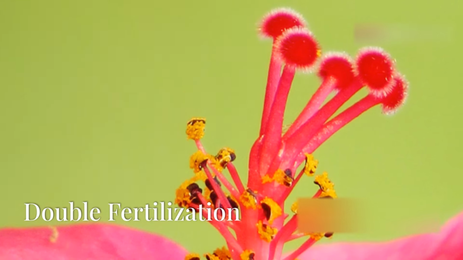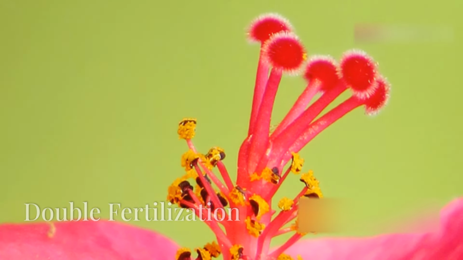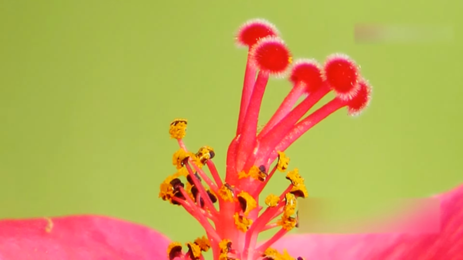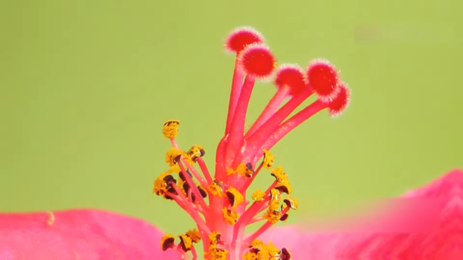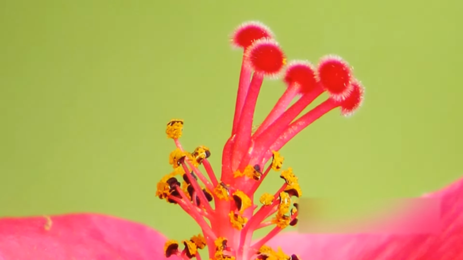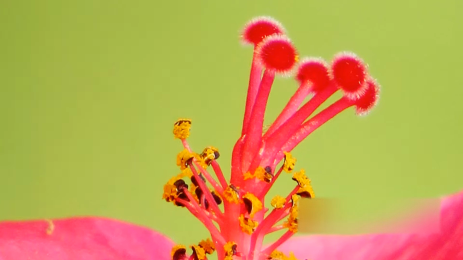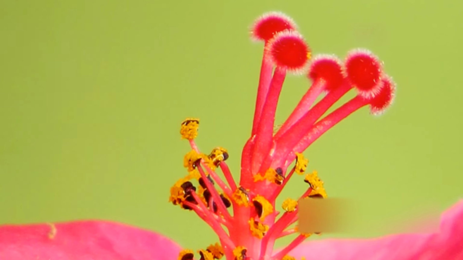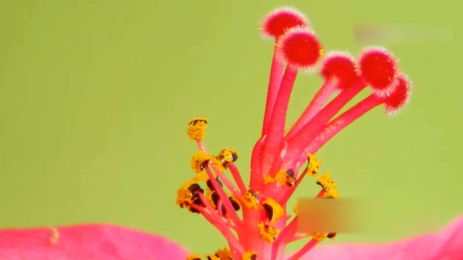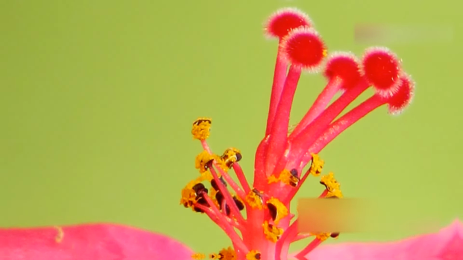Double fertilization is a complex process in flowering plants where two sperm cells from a pollen grain fertilize cells in the ovule. One sperm cell fuses with the egg cell to form a zygote, while the other fuses with two polar nuclei to form the endosperm, which nourishes the developing embryo. This process ensures that the seed has a food supply for germination.